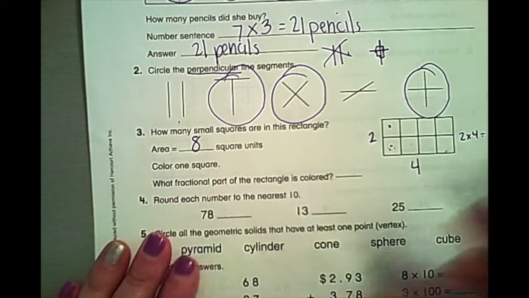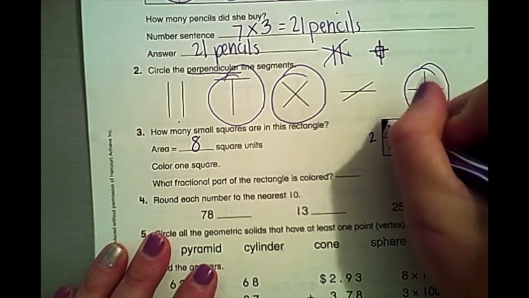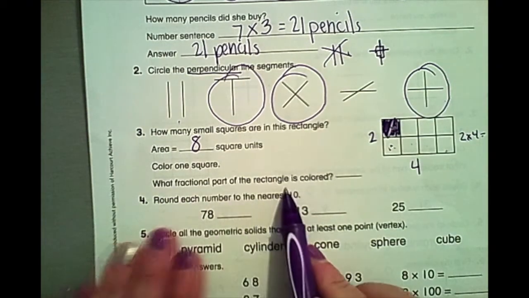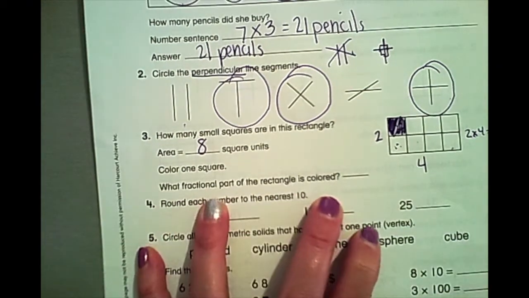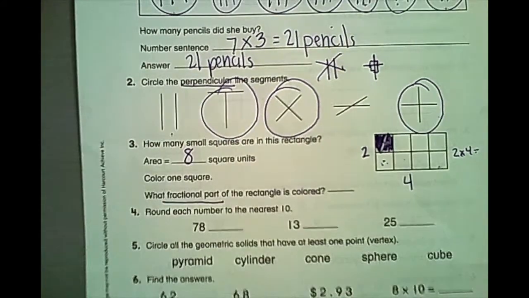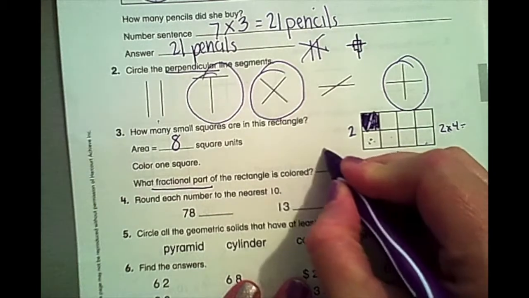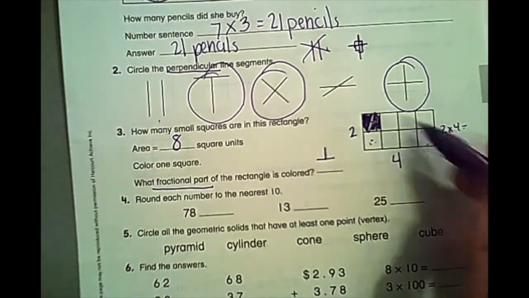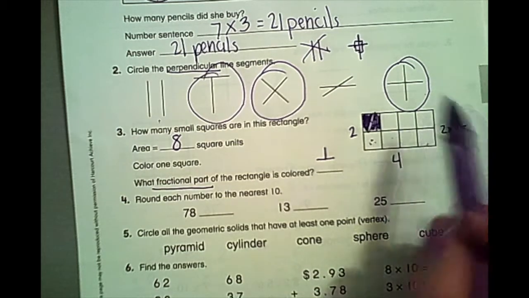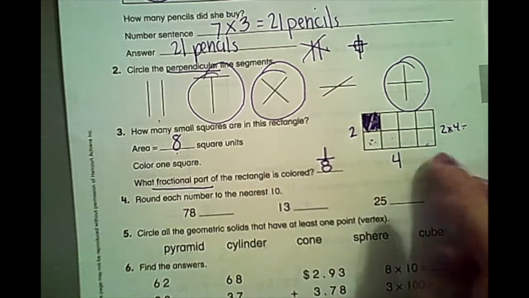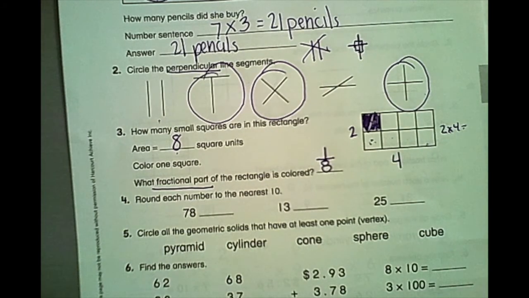Okay, color 1 square. We're going to color this one. You just color it with your pencil. What fraction of the part is colored? So fractional part, that means that they want a fraction. So how many squares are colored? There is 1 square colored out of how many? How many total squares do we have? If you look back here, we have 8. So 1/8 of that square is colored.